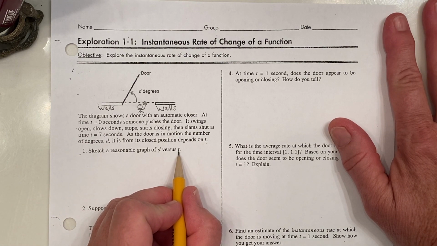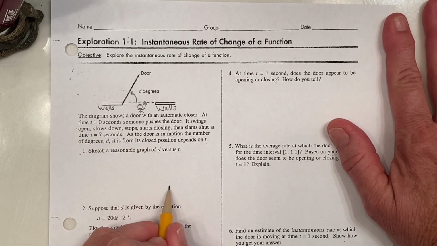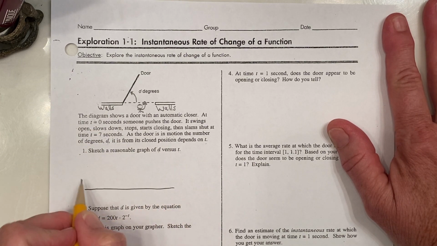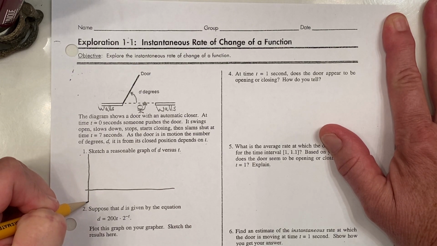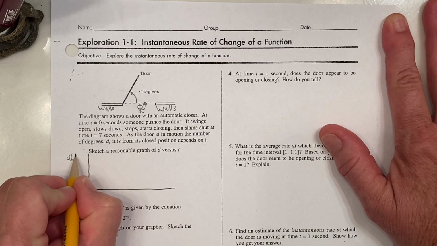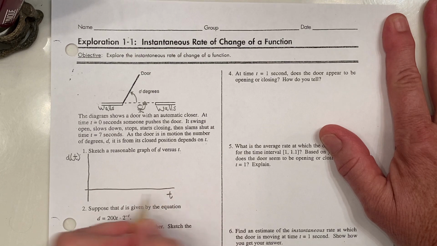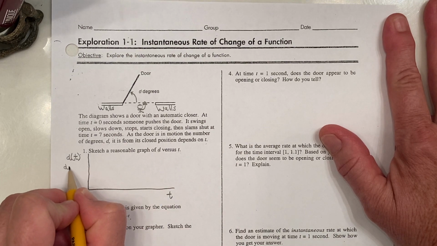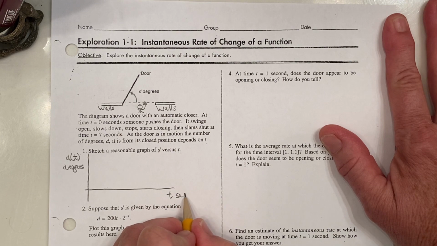Well, time is positive. It looks like it goes from 0 to 7 seconds, and that's going to be graphed along the independent axis. And then the degrees, which is the dependent quantity, would be the vertical axis. So I'm going to put D as a function of time here and time here. D of T is measured in degrees, and T is measured in seconds.